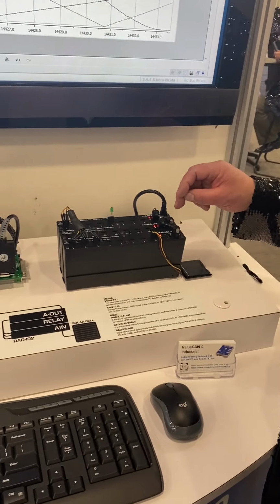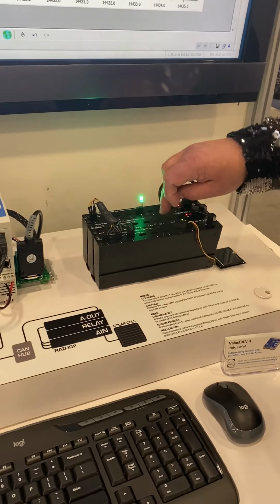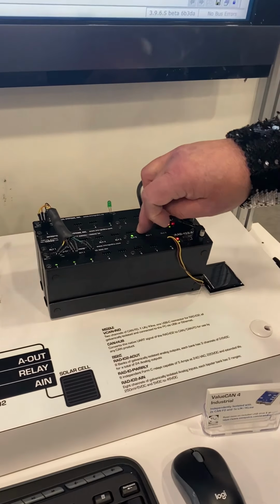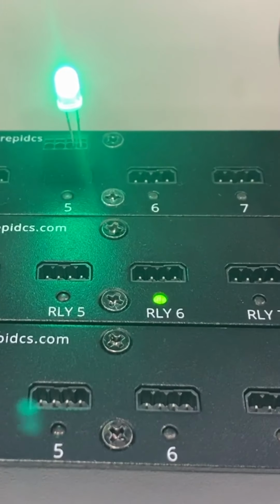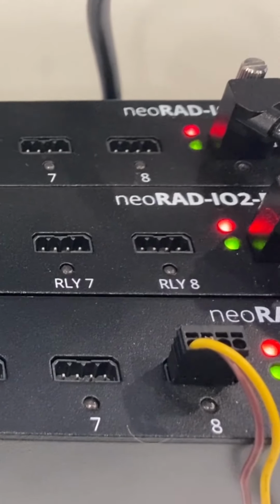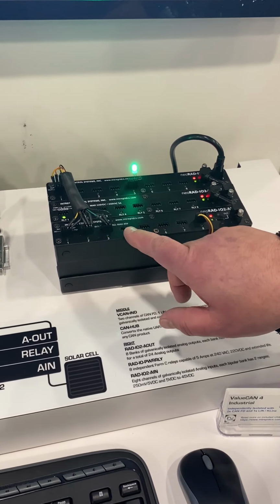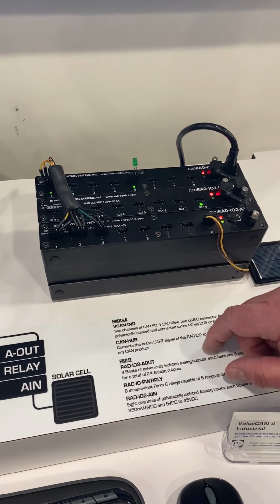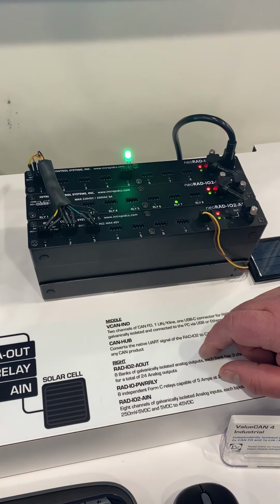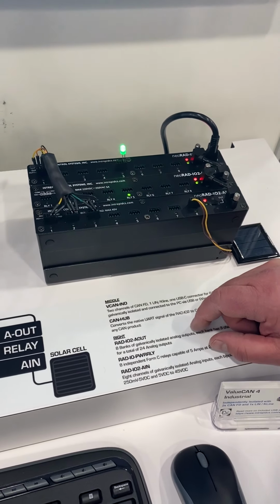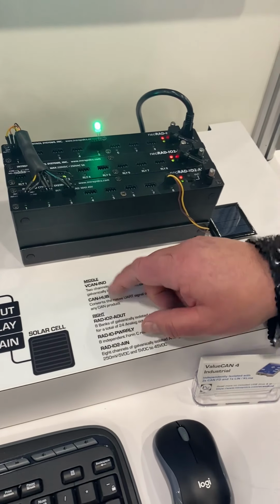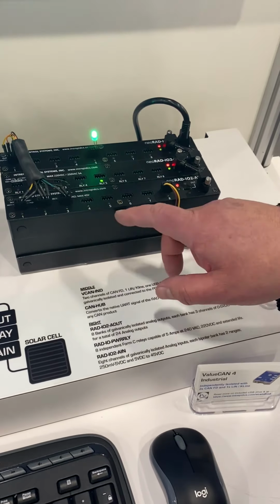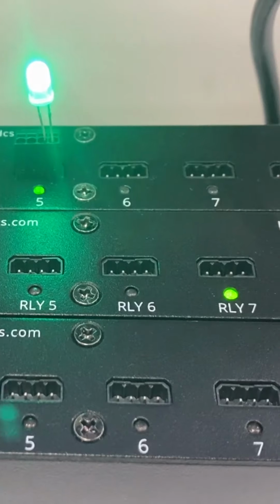In addition to that, on the relays here, these are high quality telecom relays capable of 5 amps at 250 volts AC or 220 volts DC. And on the analog input, there's 2 analog inputs per bank. You can only use one at a time. The lowest range is -5 to 5 volts, and the lowest range of that is 250 millivolts plus or minus. And on the other pins, we can do up to plus or minus 45 volts.